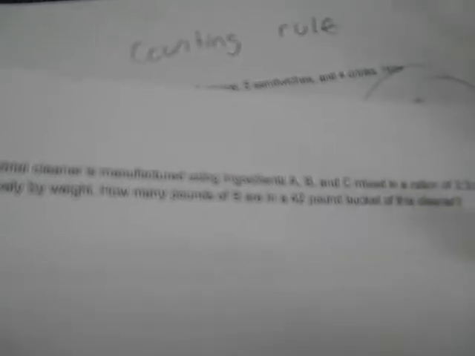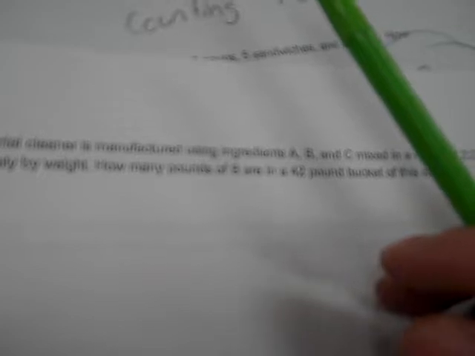An industrial cleaner is manufactured using ingredients. So when you make a cleaner, you put a bunch of different things in that cleaner. I'm too lazy to come up with the actual names of what you're putting in, like vinegar. That's one thing you can put in. Iodine, that's another thing. So there's 3 different things, and it's mixed in a ratio of 2 to 3 to 5. The colons just mean ratio.